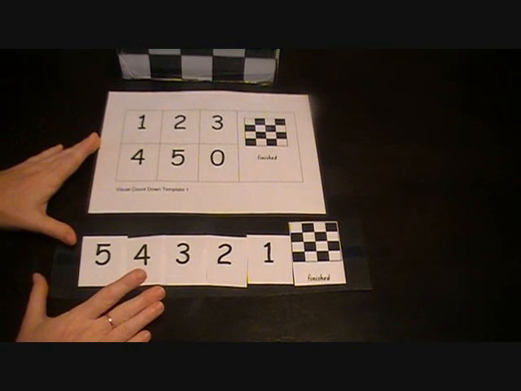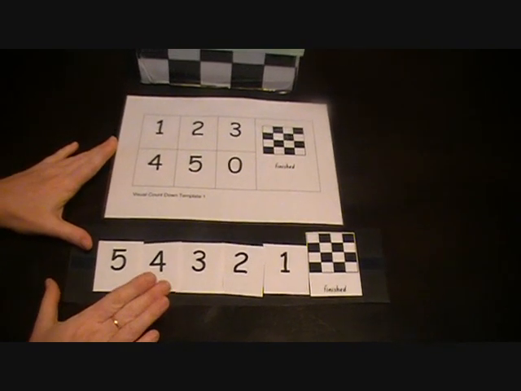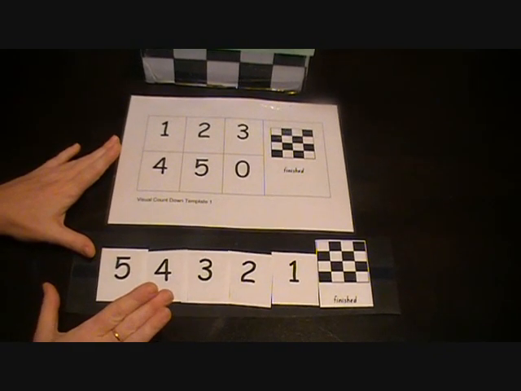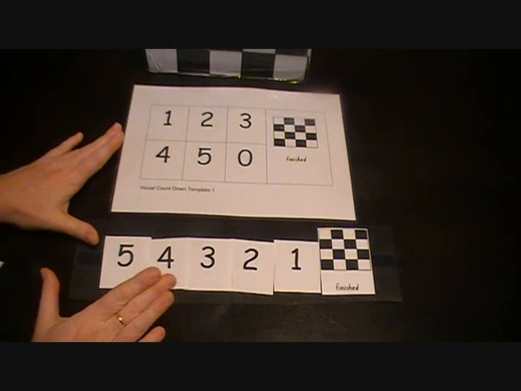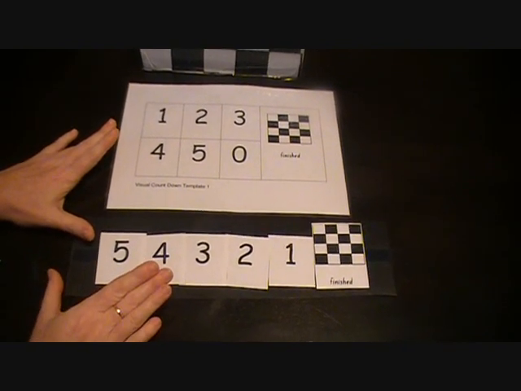Today I'm going to show you a very simple tool that you can use to help children understand the passage of time and to transition from one activity to another. You can obtain a copy of this template by contacting me via the Teacher Space website. You'll find my contact details at the end of this video.